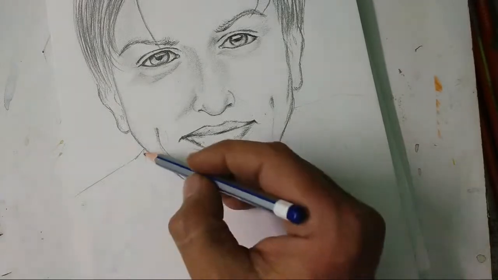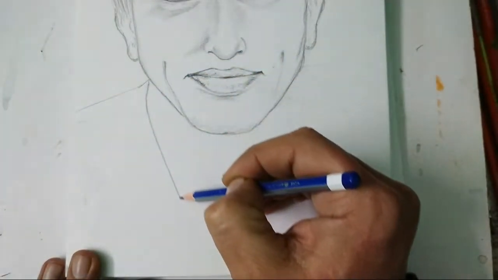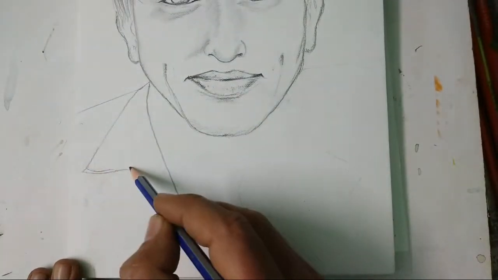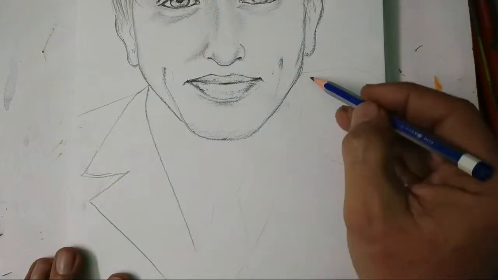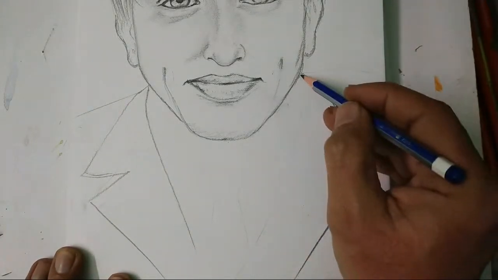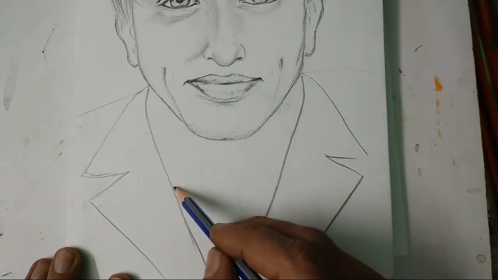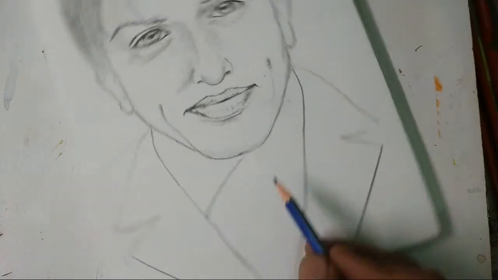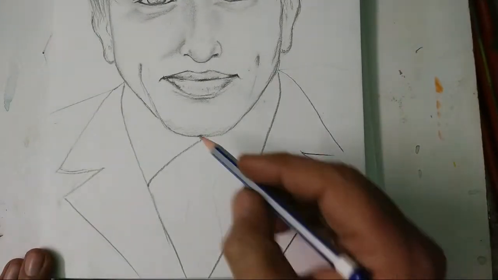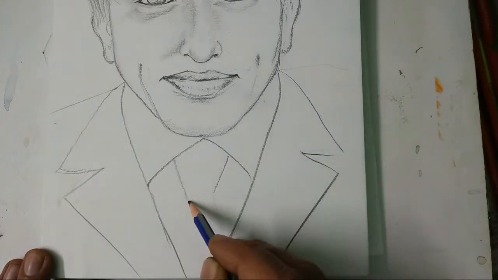Now the finishing part. Let's do something with the clothes. Once the face is done, the clothes will automatically become less significant, but we want to show it. Let's give him a gentleman shape.